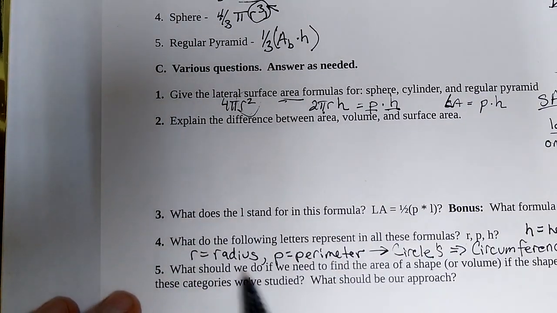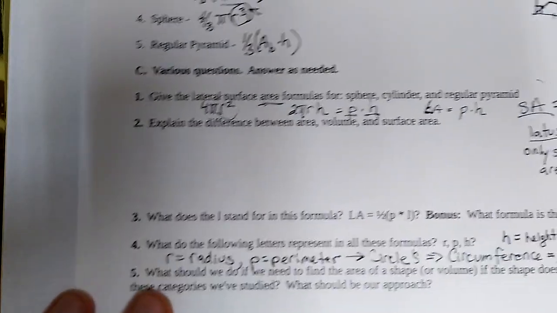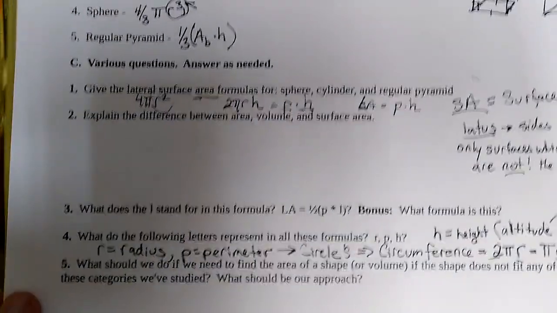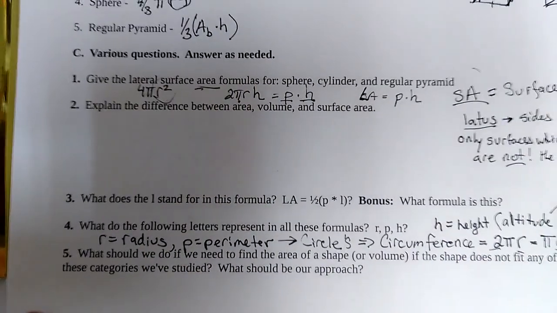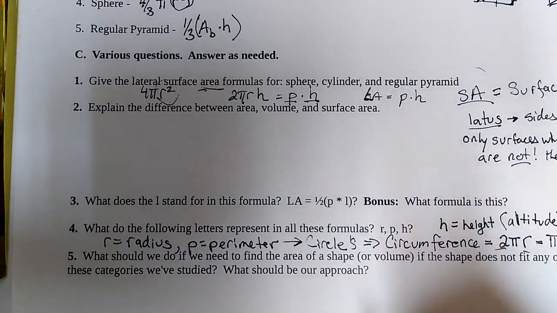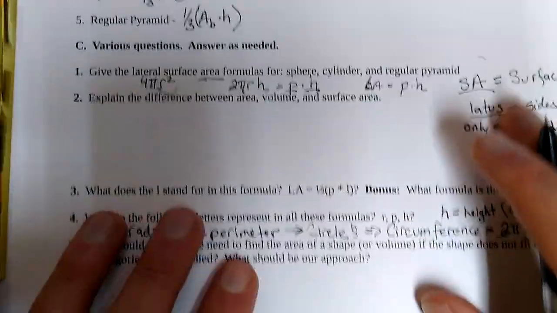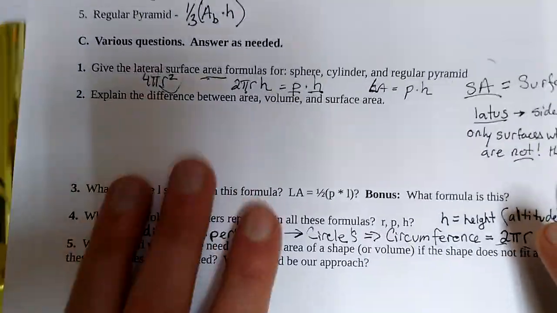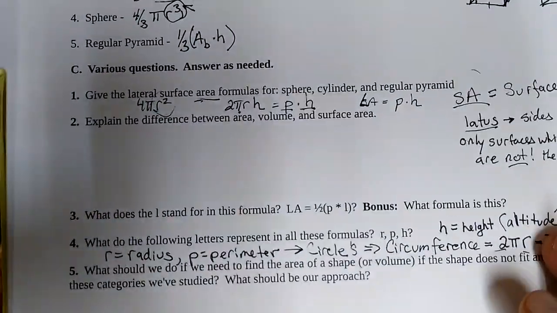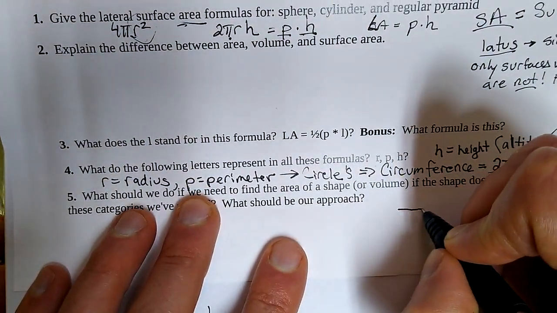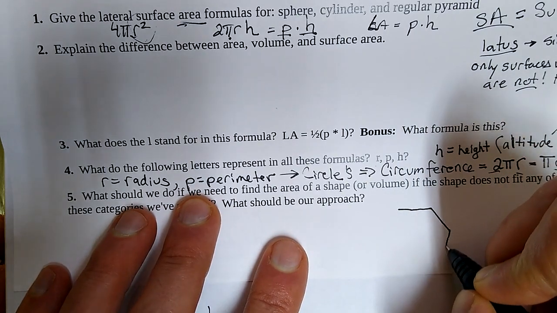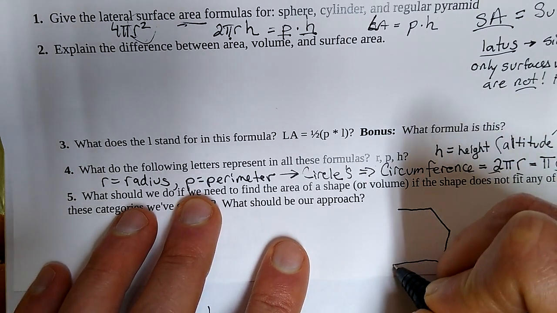Okay, finally, what should we do if we need to find the area of a shape or volume if the shape does not fit any of these categories we've studied? What should be our approach? Well, most of you had the right general idea here. You're going to divide the shape into simpler shapes that you do know how to deal with, and you're going to find those simpler areas, and you're going to then add them to get the total area.